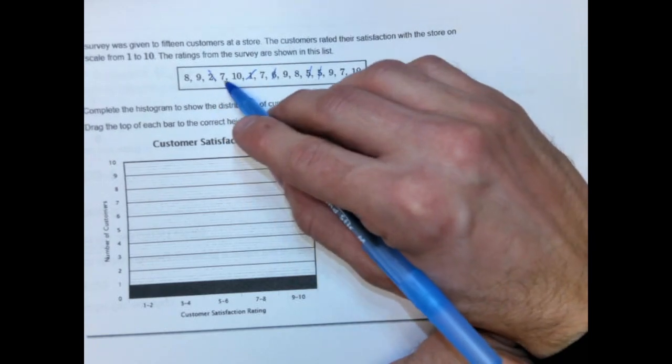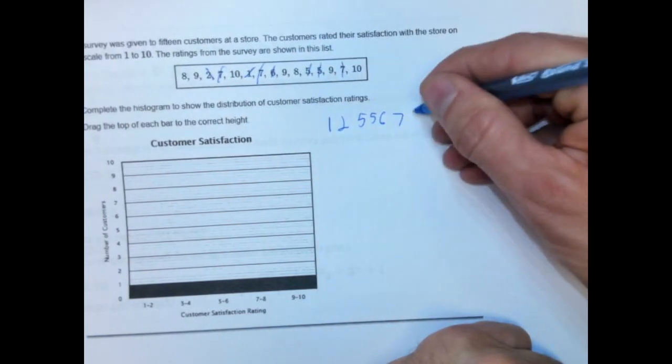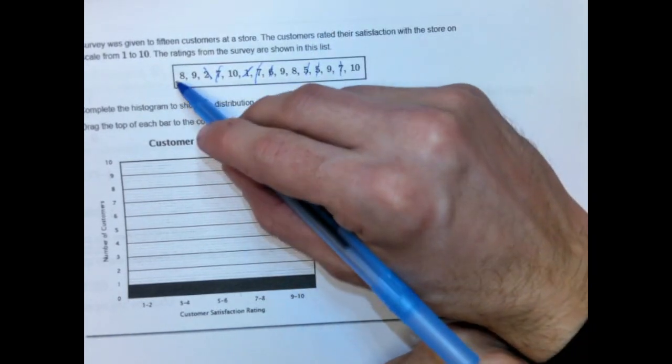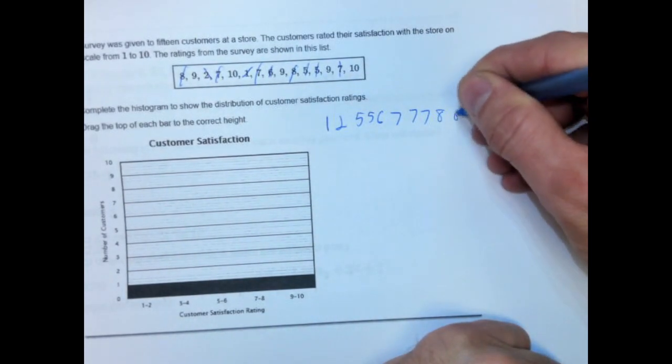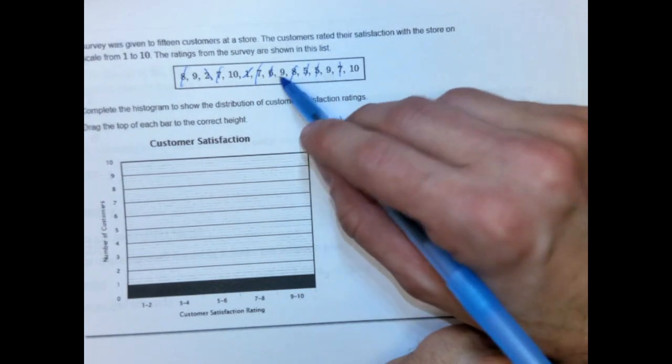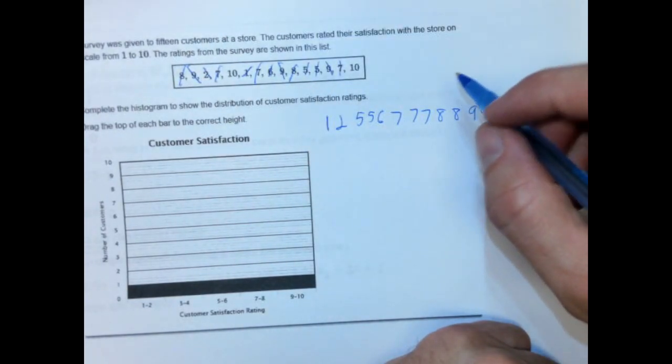Any sevens? 1, 2, 3 of them. Any eights? We have 1, 2. Any nines? 1, 2, 3.